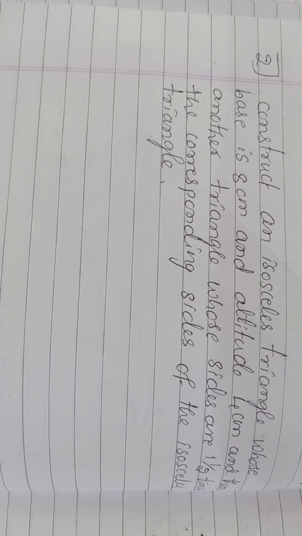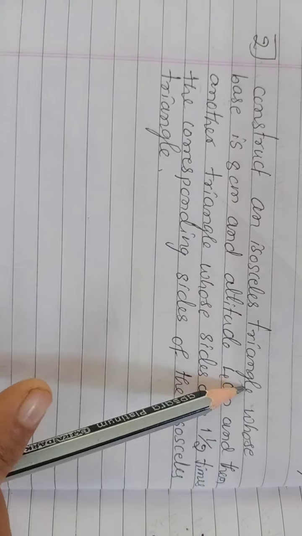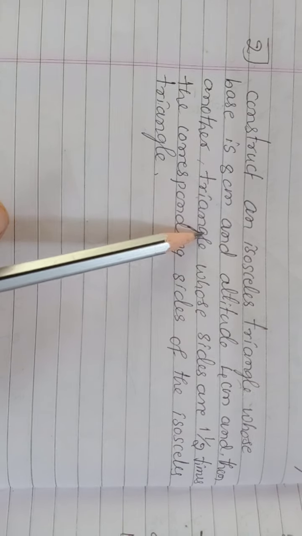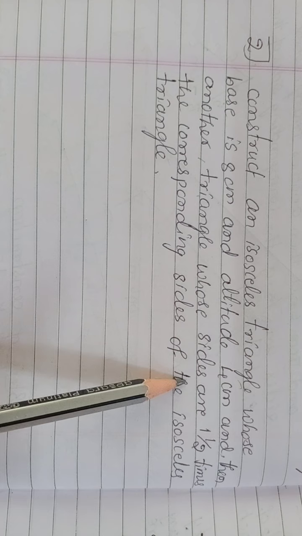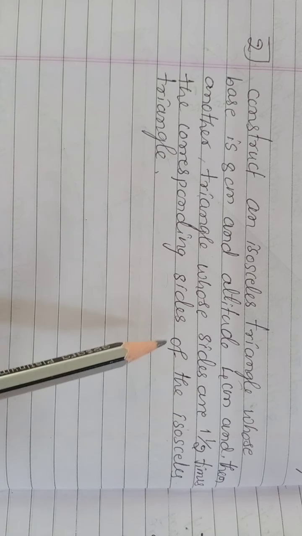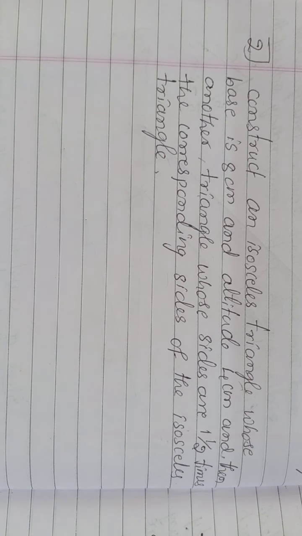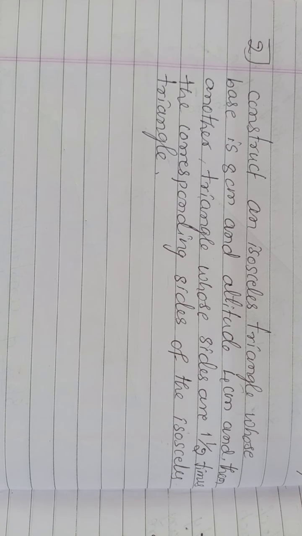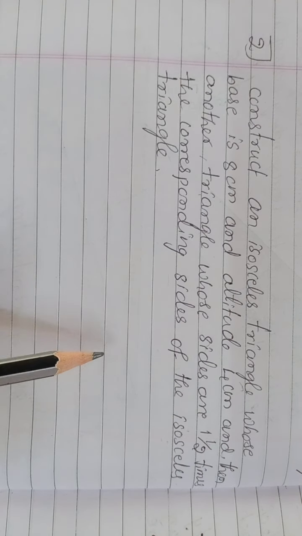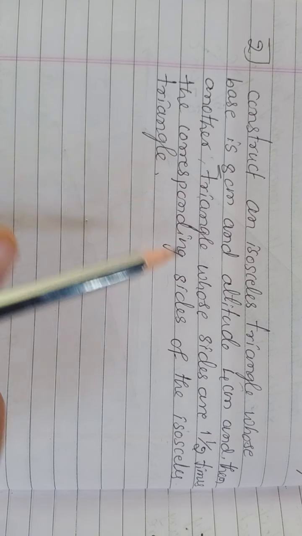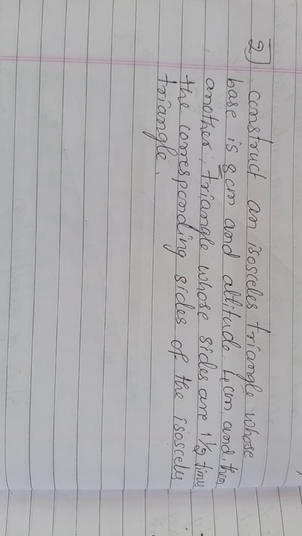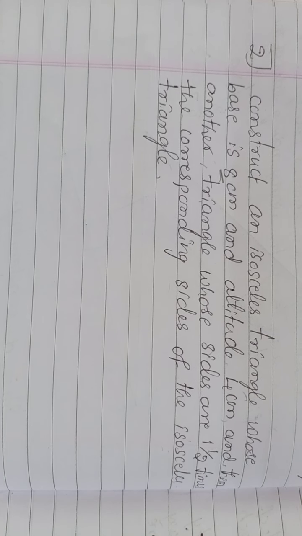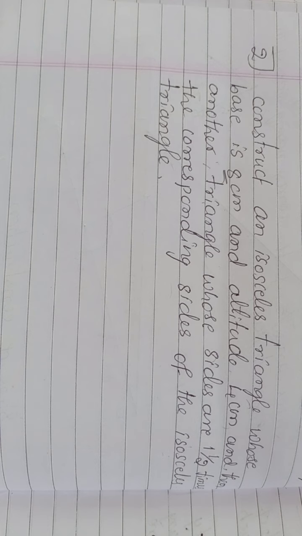Now we will take one more problem here. Construct an isosceles triangle whose base is 8 cm and altitude 4 cm, and then another triangle whose sides are 1 1/2 times the corresponding sides of the isosceles triangle. So here what is given? Isosceles triangle construction is given. Base they have given and altitude only they have mentioned. First you should know what is the altitude. Altitude is nothing but a perpendicular height from a vertex to the base.